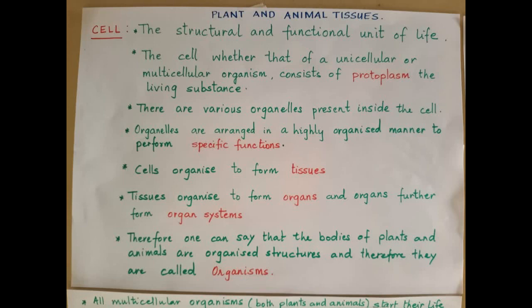These organelles are arranged in a highly organized manner to perform specific functions. Now cells organize to form tissues. Tissues organize to form organs, and organs further form organ systems, as I explained before.